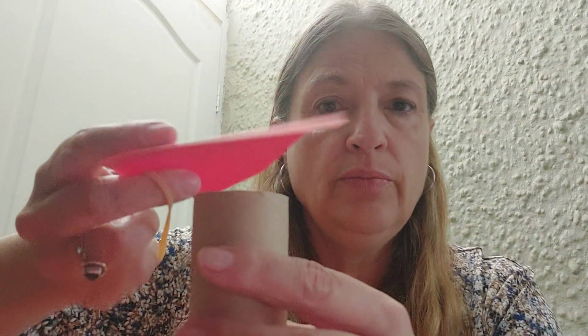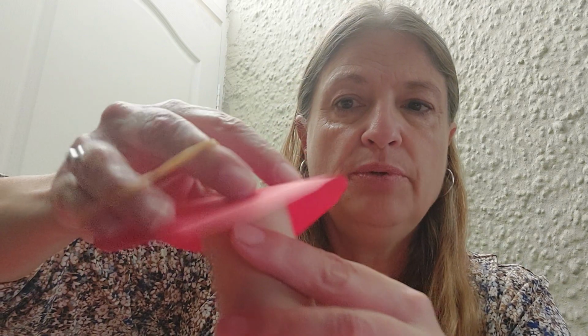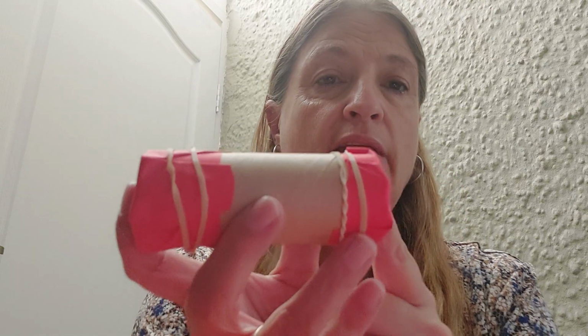Don't fill it too much, because then you're going to take away the resonance of the instrument and it won't be able to create such an amazing sound. Then you put the round part over the top, just squish it down and use your elastic to secure it. And then you have a shaker. It's like a rain stick.